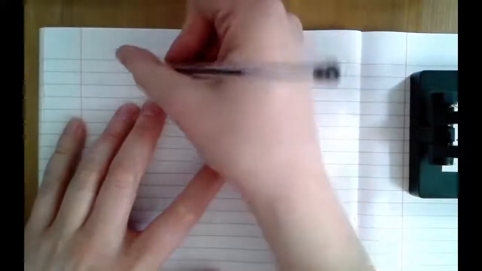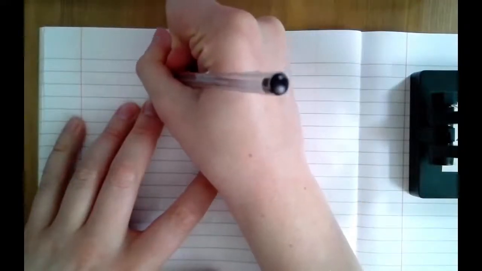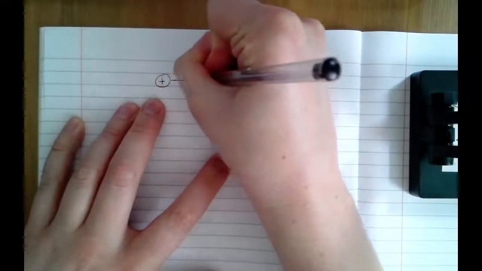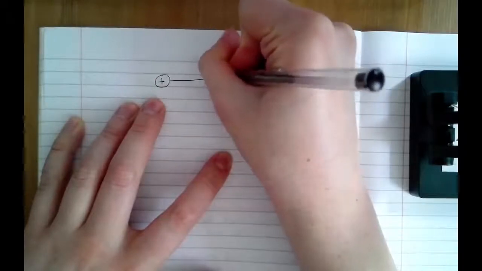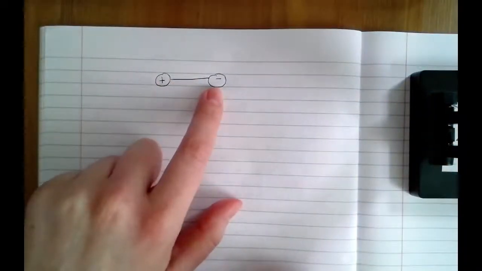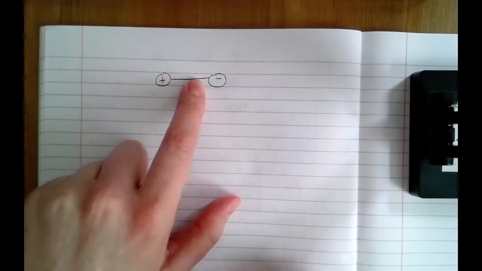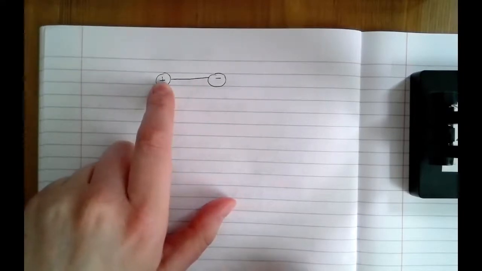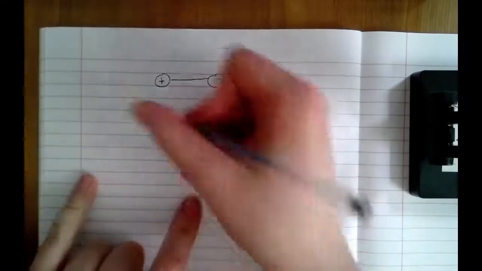As already mentioned, electrolysis relies on electricity to split up an ionic compound, and that electricity is going to be supplied by a battery. So I'm just going to draw out a diagram, and to represent my battery, I'm going to use a plus and a minus. This battery is going to supply the electricity. But I need to get the electricity from the battery into my ionic compound.